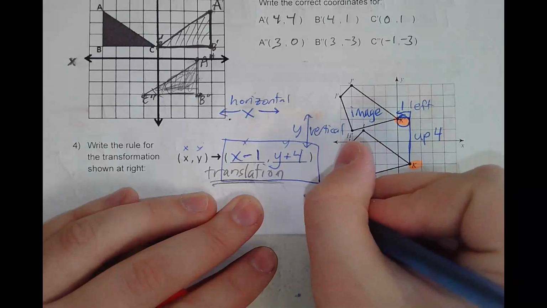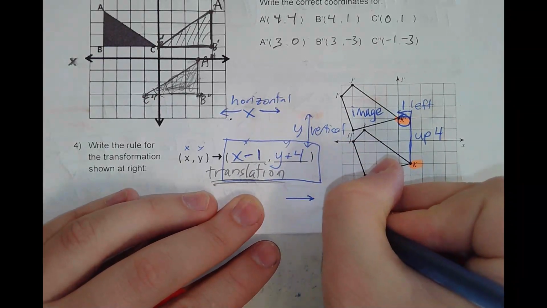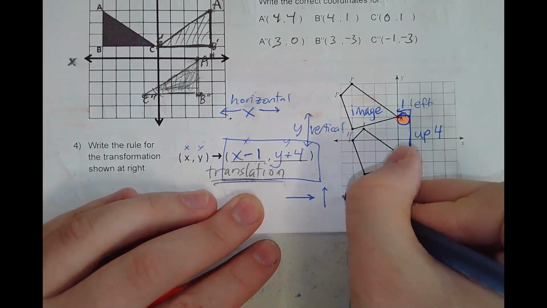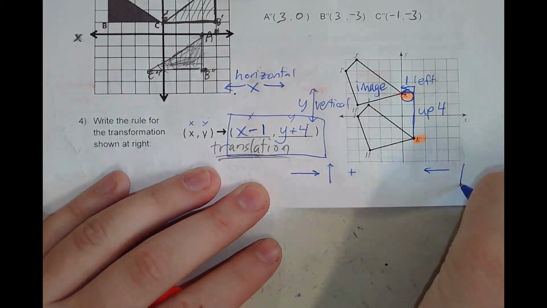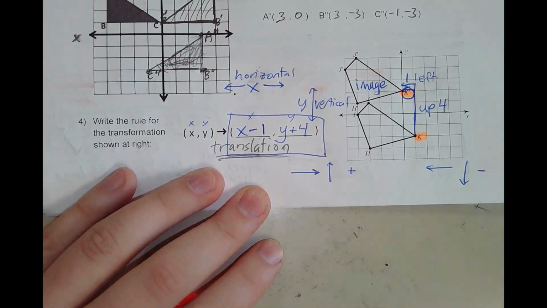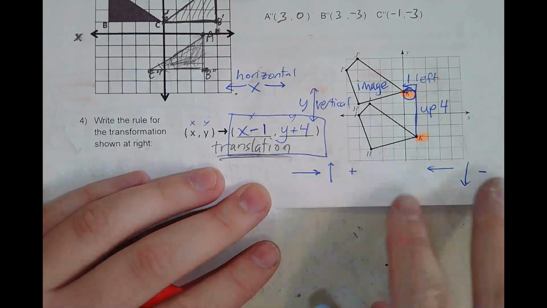But just to remind you, if it's to the right or it's up, that's going to be positive. And if it's to the left or it's down, that's going to be when it's negative. So those are our answers.